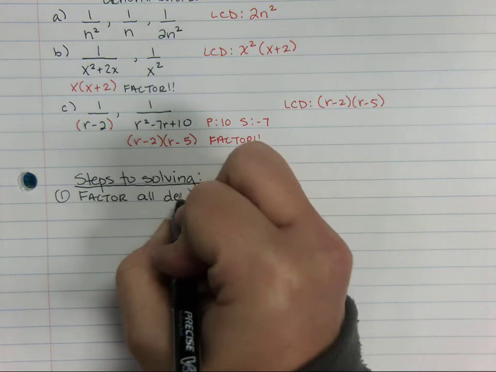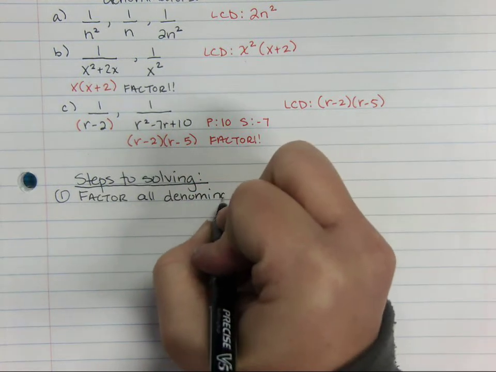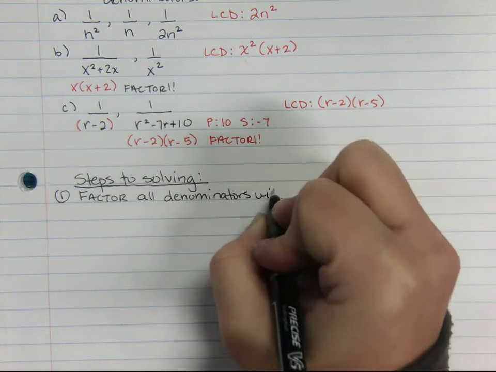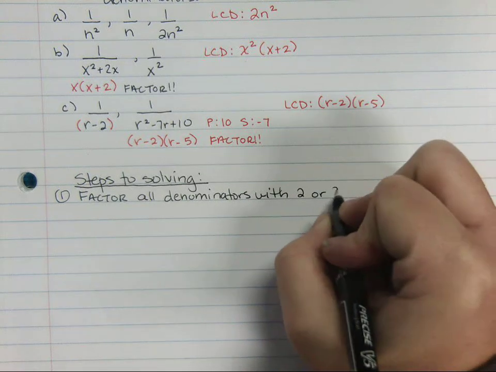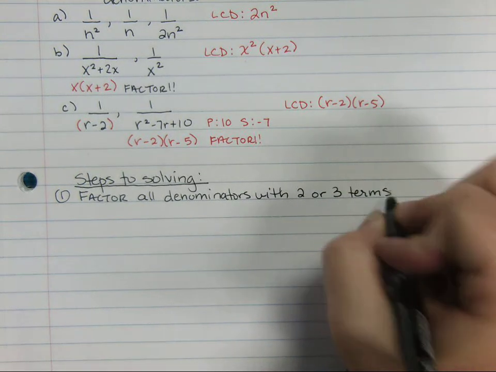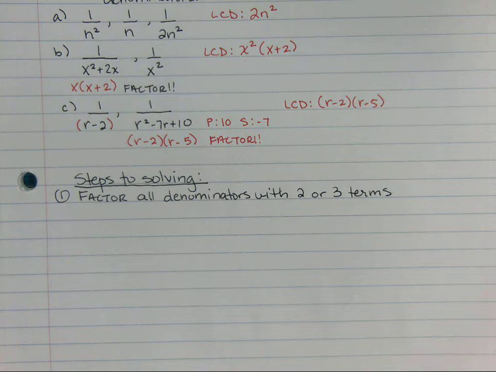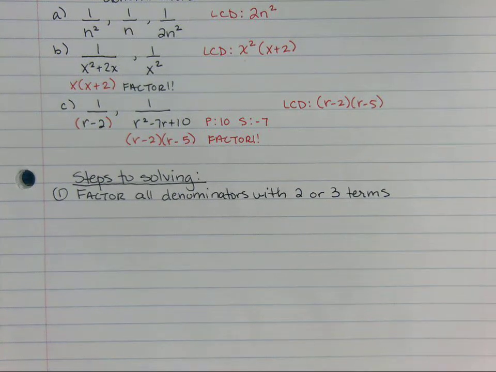So factor all denominators with 2 or 3 terms. If it just has a monomial, you don't have to think about factoring that. You just have to look at what the factors are, but if it has more than one term in it, you're going to have to do something else. So then you have to remember what your options are with 2- and 3-term denominators.